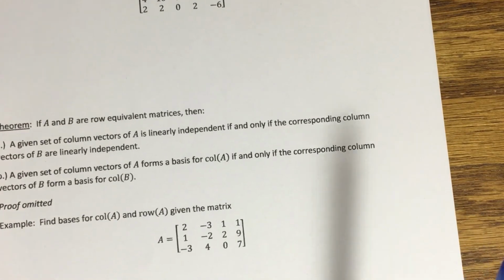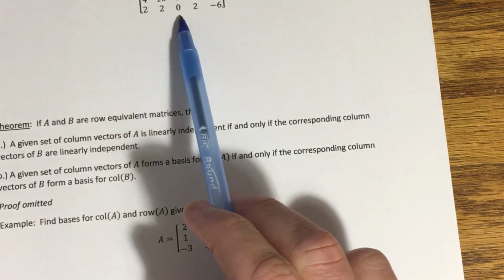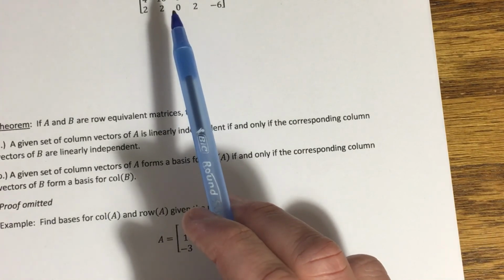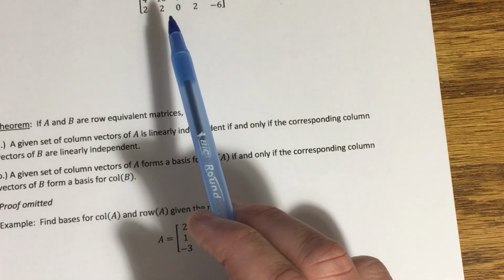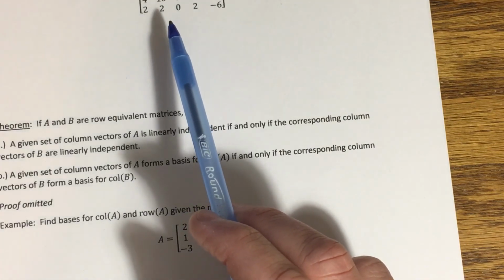Okay, so for this one, I want to find a basis for the row space of this matrix right here. Now, in light of the theorem that we just talked about, 2 row equivalent matrices will have the same row space.